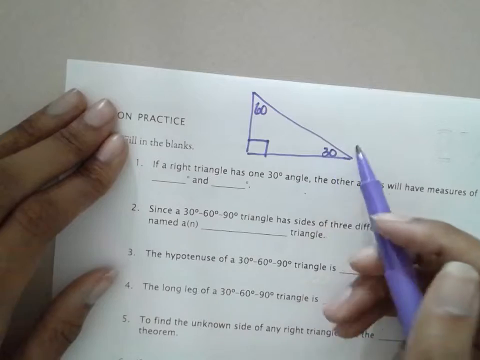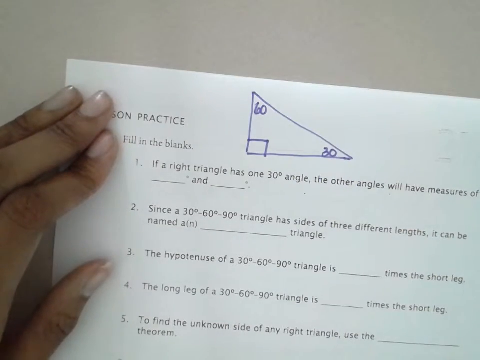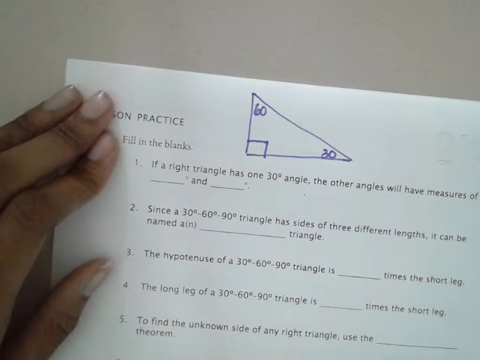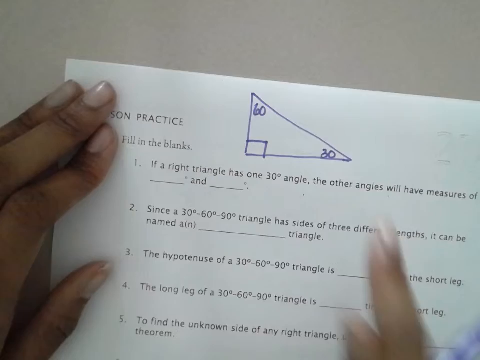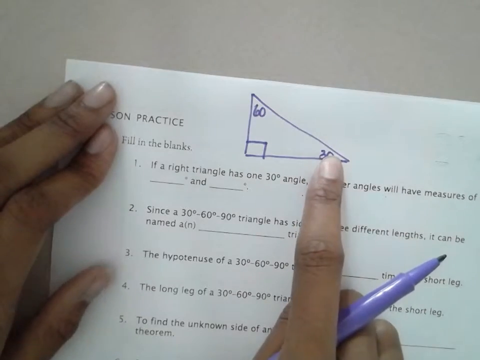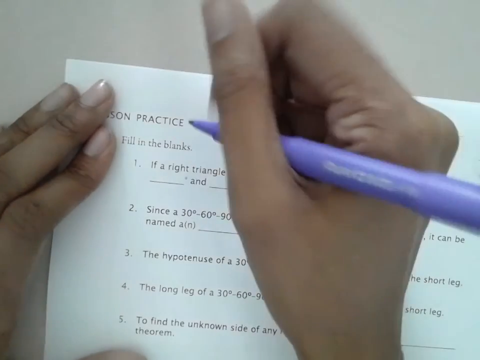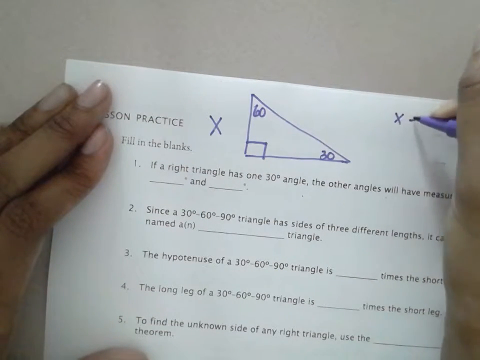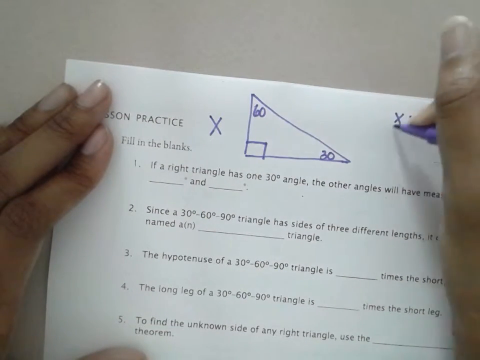Okay, that's how it's set up for the packet mostly. They put 30 here and 60 here, otherwise it would not have mattered where I put them. However, the relationship between the sides of the triangle is a little bit different here. Anything across the 30-degree angle is your short side. So I'm going to put X off to the side here, and you want to write this down. X is your short leg.